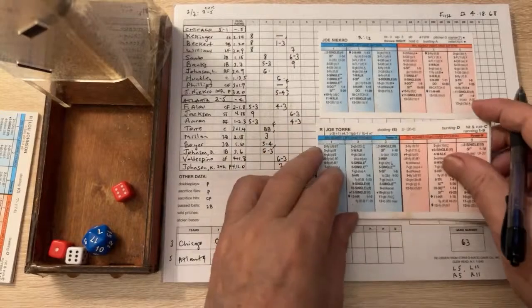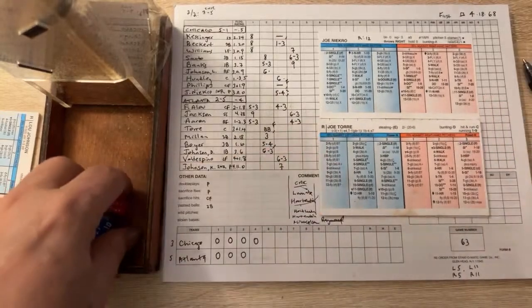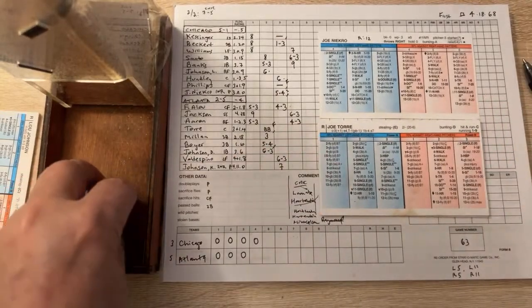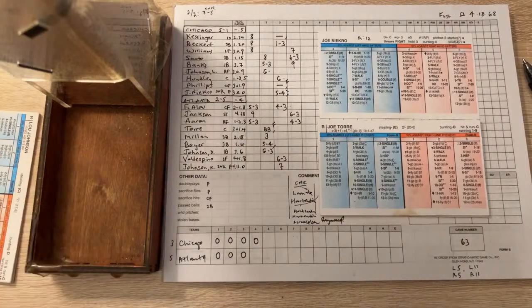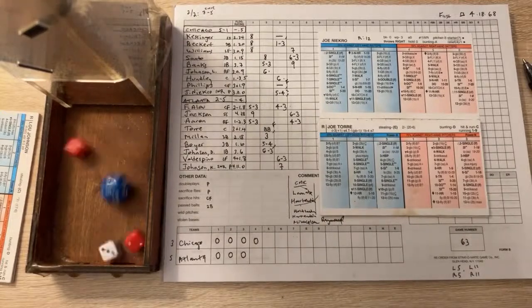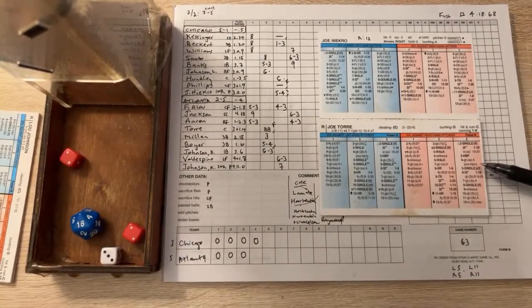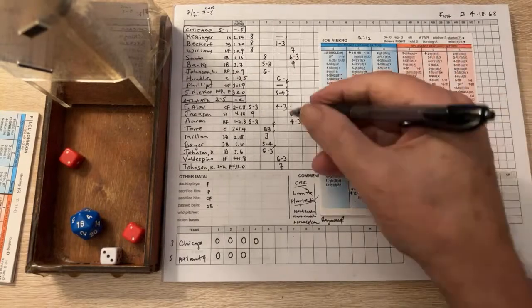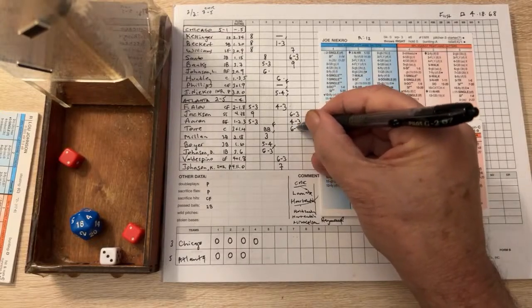Here's Joe Torre now. 2 outs, nobody on. Pitch from Necro. 3-4, and he grounds it to short, A plus injury. First of all, we're going to do the ground ball to short.